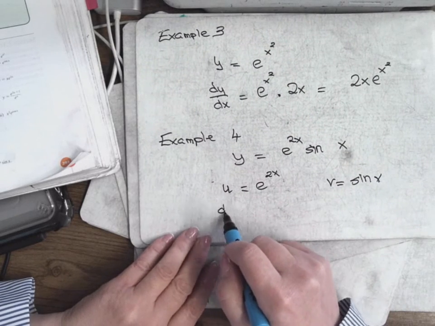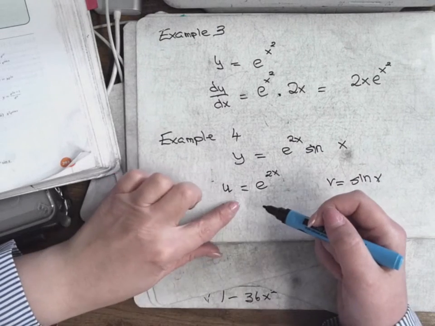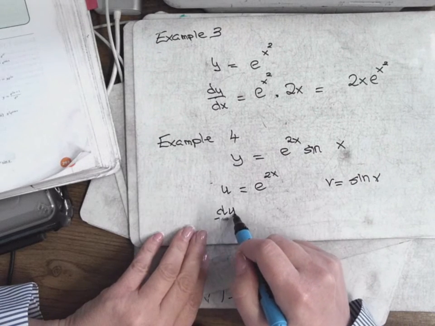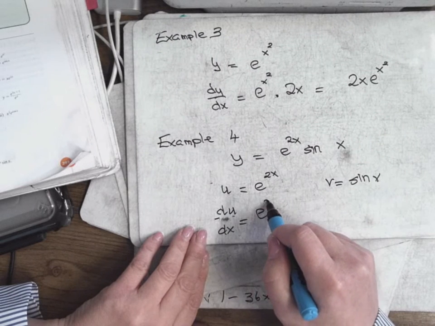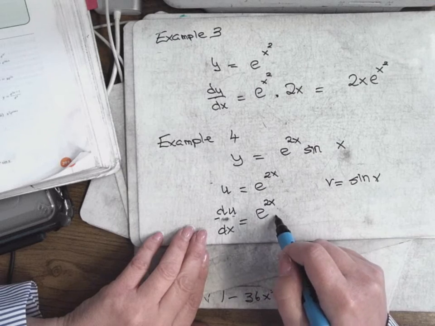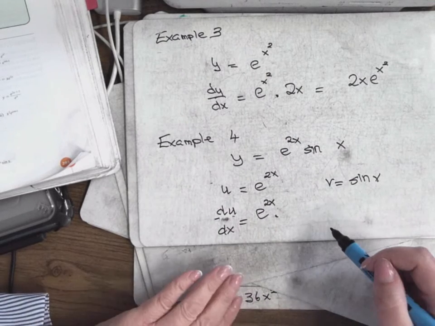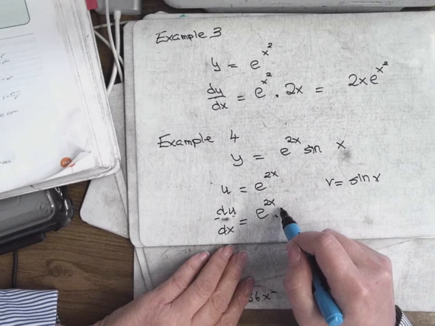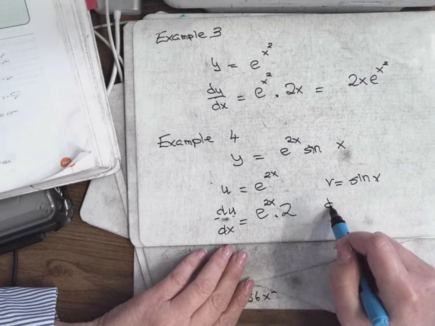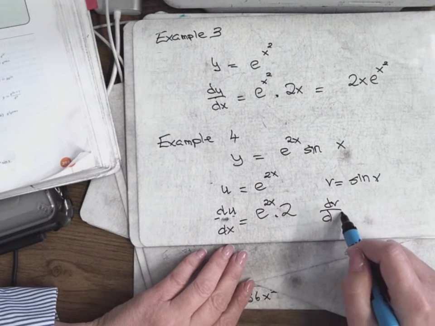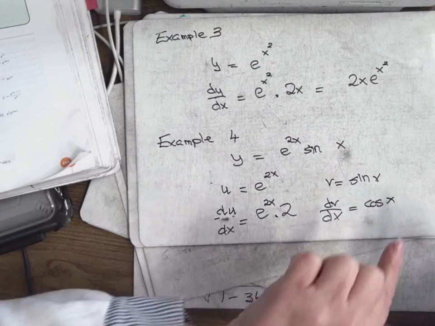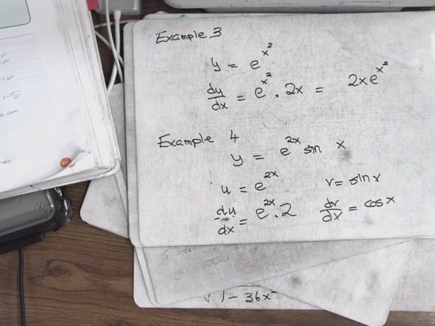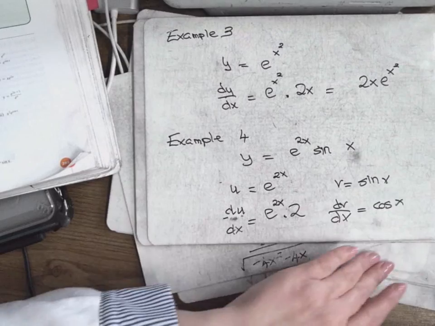Differentiate u, call it du dx. So differentiating that, you'll get e to the power of 2x, e to the power of the exact same thing. Now differentiate the power, multiply by what? 2. And over here, dv dx, in my log tables, differentiate sine, and you get cos, so it's cos of x, and then you differentiate the angle, so that'll be just multiplied by 1, so I won't bother putting that in. Is that alright? Okay, then fill out your product rule.